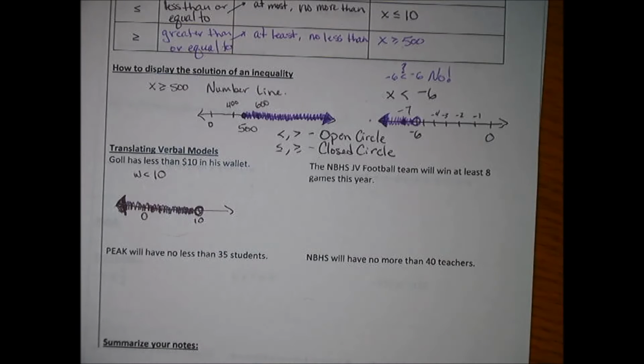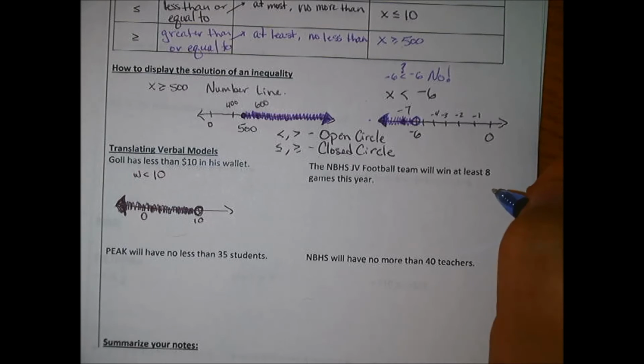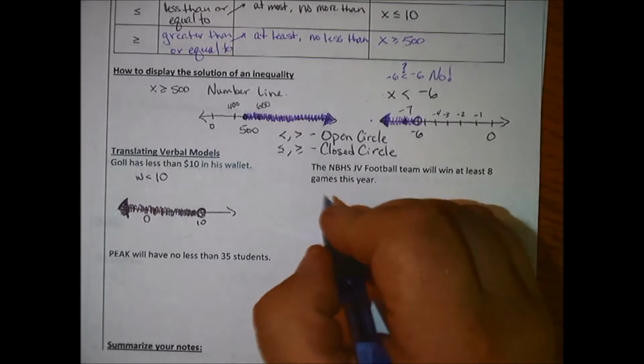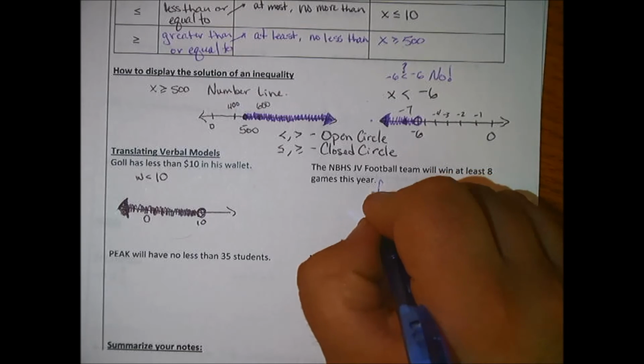The NBHS JV football team will win at least 8 games next year, or this year. Me being the head coach, I can put a pretty solid judgment on that. I think we will. It shouldn't be too much of a problem. And if I'm wrong, I'm wrong. Who really cares?